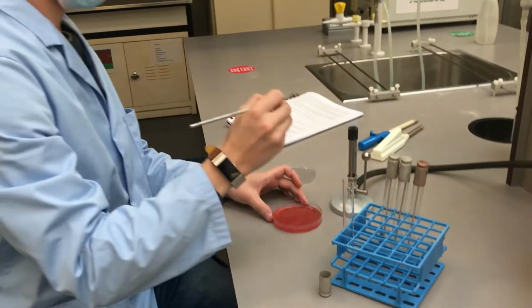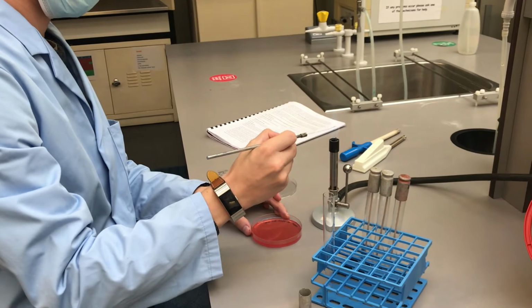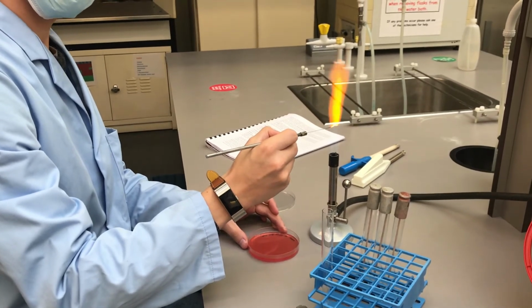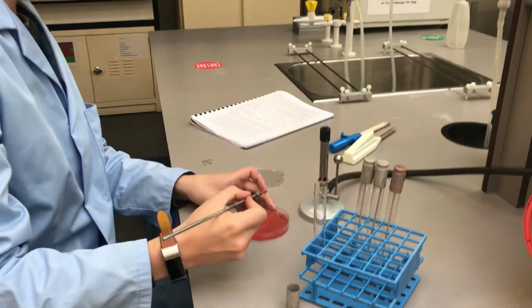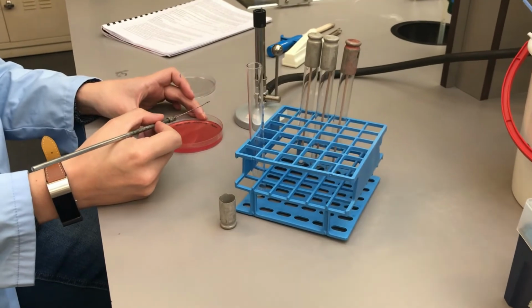Take a sterile inoculating loop and streak out the plate from the inoculated area. Use the same technique you were shown in part 3.4 of the online lab book.